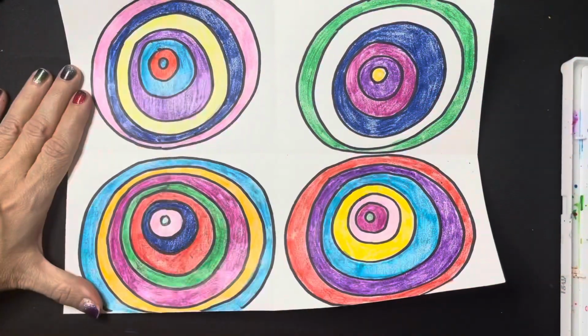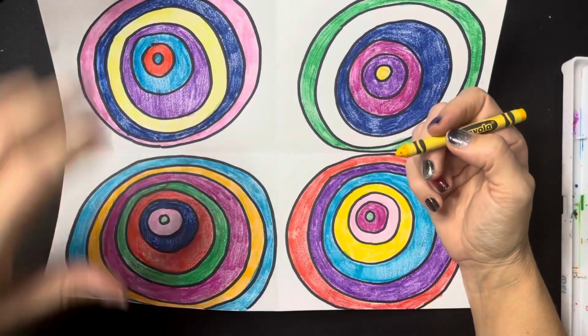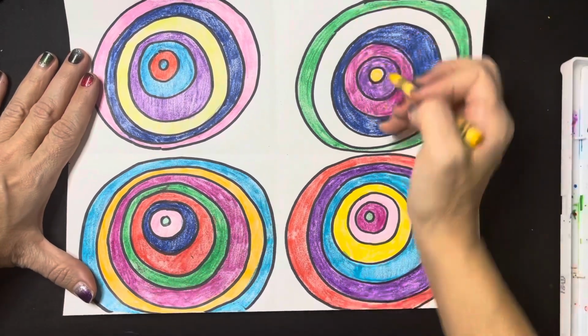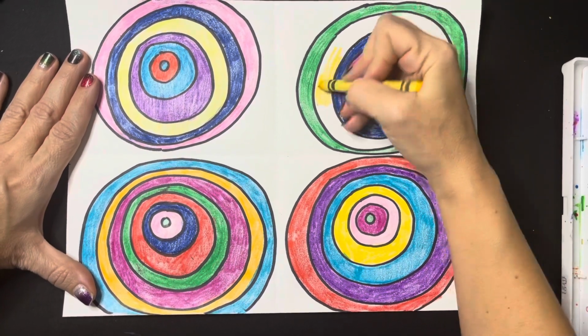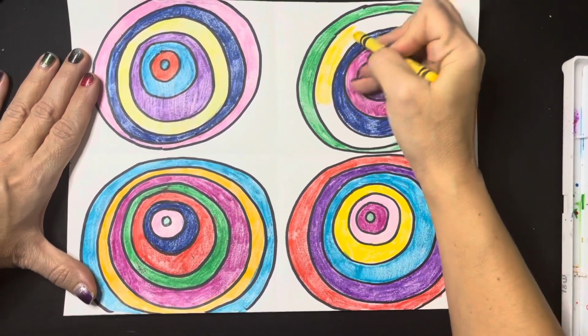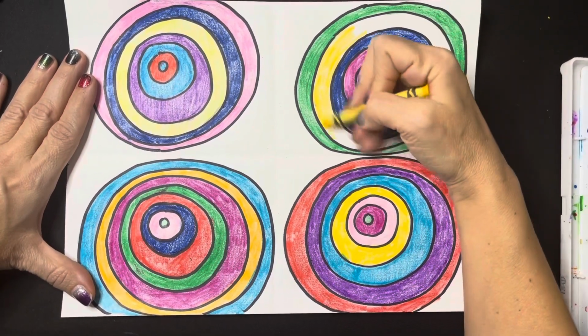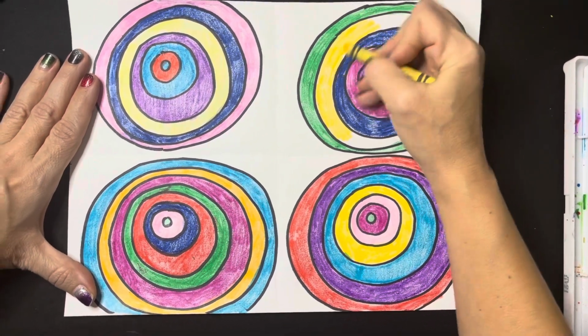Remember, your art does not have to look like my art. Your art is your art, and you can make it unique. Okay, as you can see, I'm almost done coloring it in with my crayons, and I just picked lots of bright colors and tried really hard to make them really bright by pressing a little bit harder with the crayon. You know that you can press hard or soft, and it makes your colors either brighter or more transparent. It's up to you. It's all a matter of how you like it.